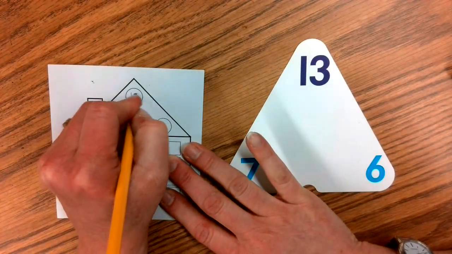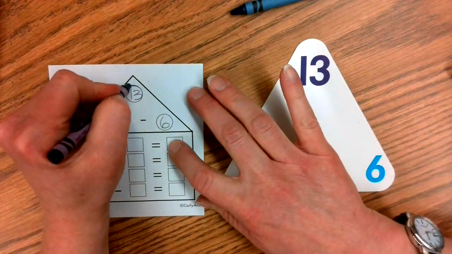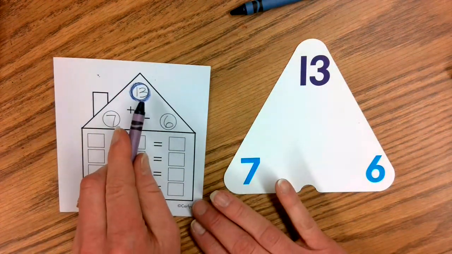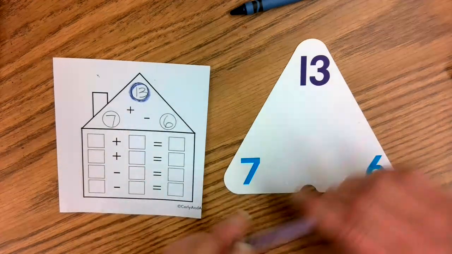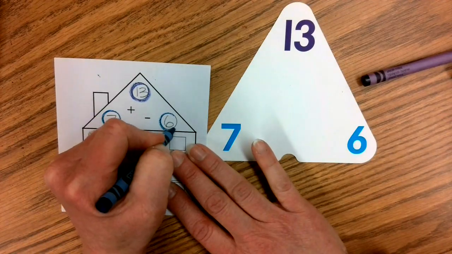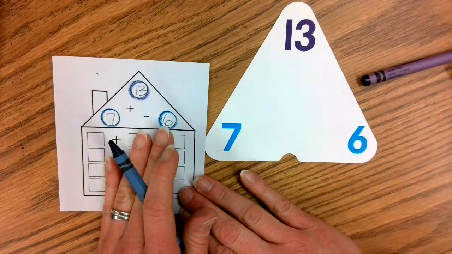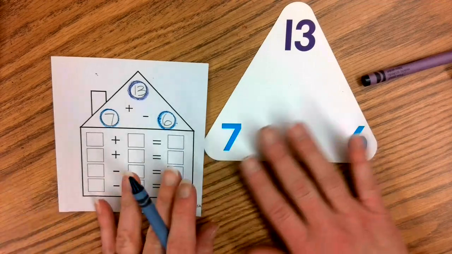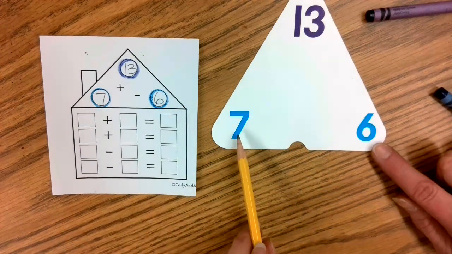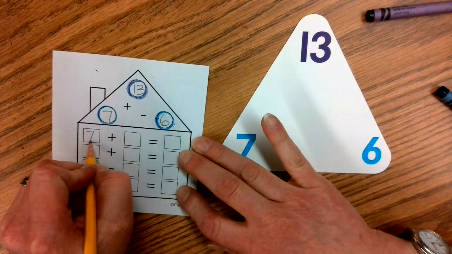So I'm going to copy down the card. I have 13, 7, and 6. I'm going to trace around that circle on the top. That is my sum. That is also my minuend in subtraction. Okay. And then here are my addends in addition, the 7 and the 6, or it is my subtrahend and my difference in subtraction. All right. Now we're going to write the first fact in this family, and we're going to write 7 plus 6 is 13. Go ahead and write that down.